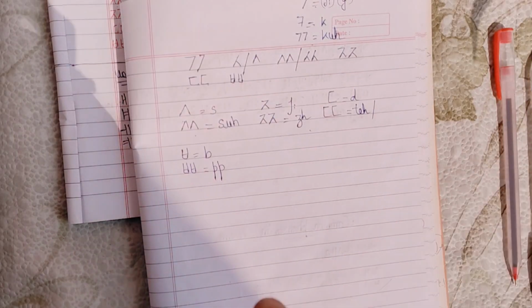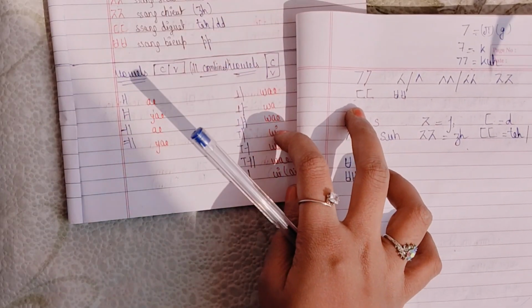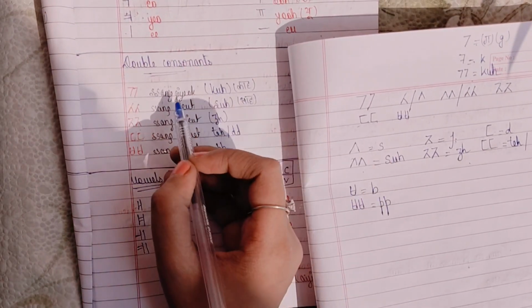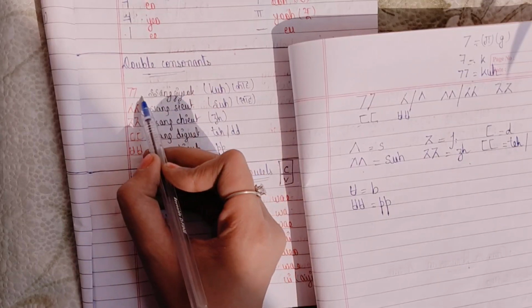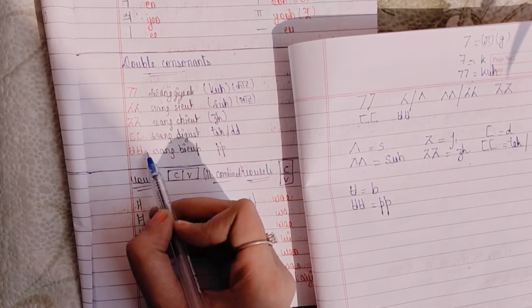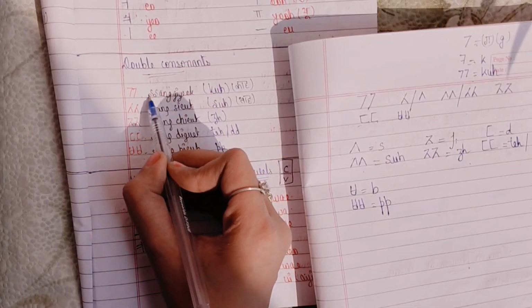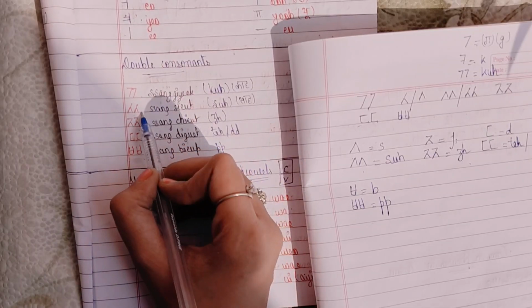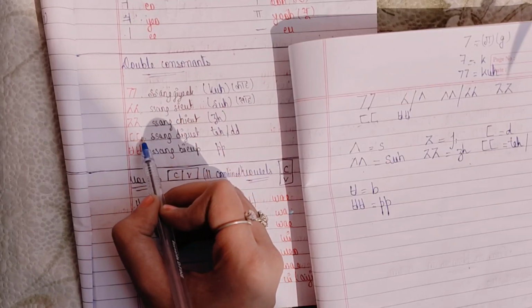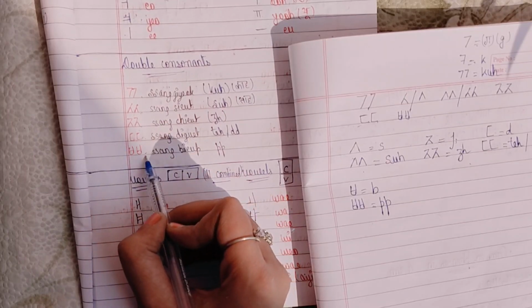Okay. So did you recognize all these sounds? Once again, I'll revise everything. Double consonants are of 5 types: sang gyok, sang shiut, sang chigat, sang digat, sang beep. This has the sound k. This has the sound s. This has the sound j. This has the sound t. This has the sound p.